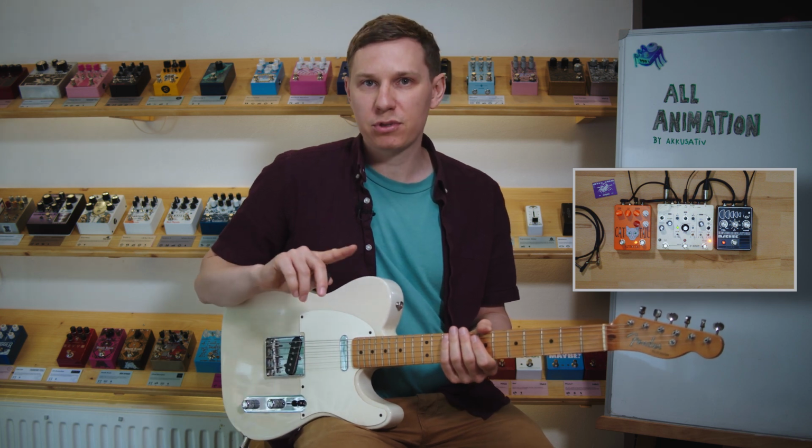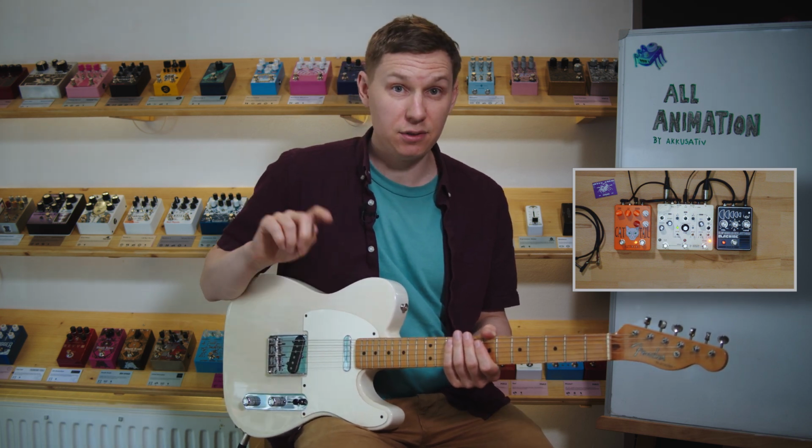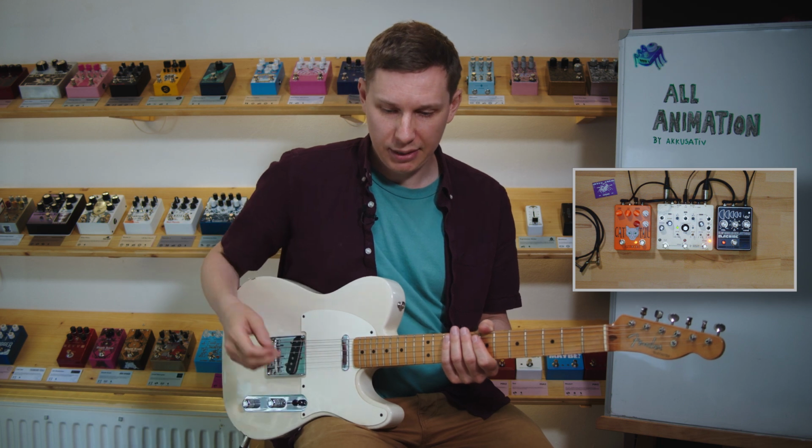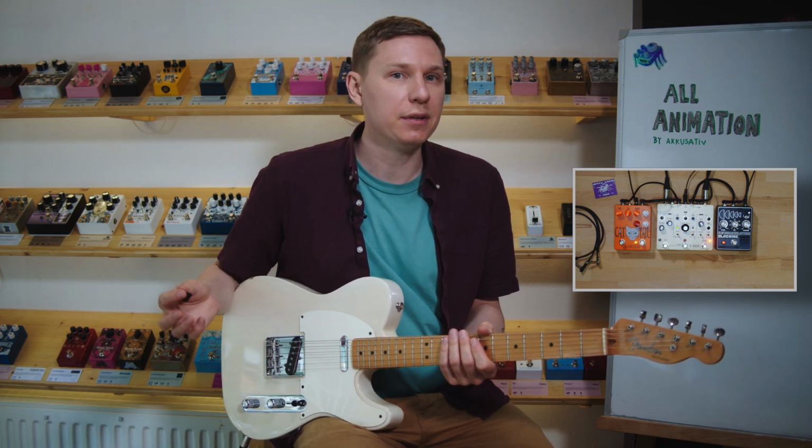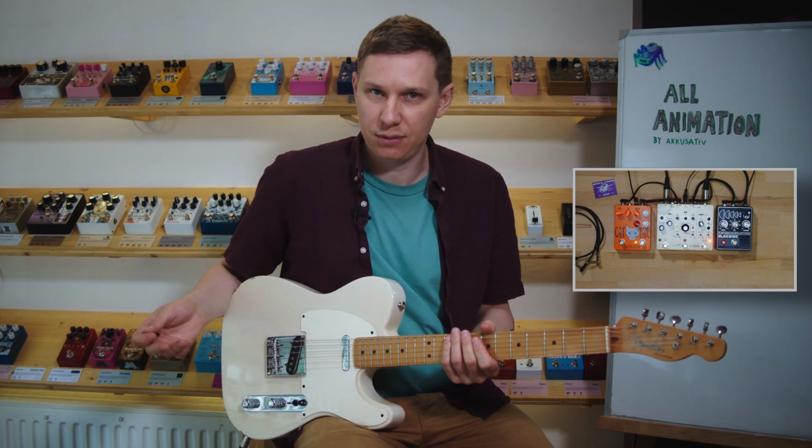So now reverb goes into distortion. Before that, distortion was going into the reverb. Let's just play with the pedals and see what kind of different sounds we can get from them.